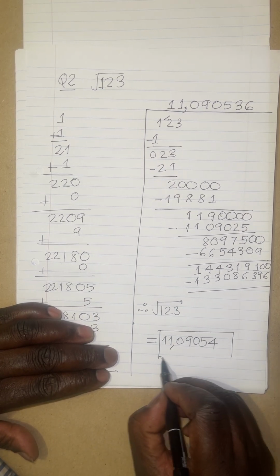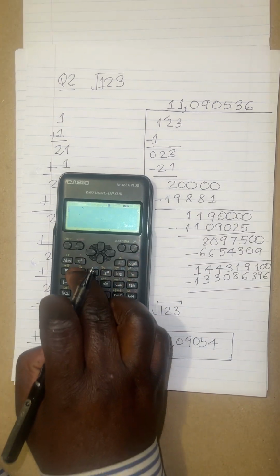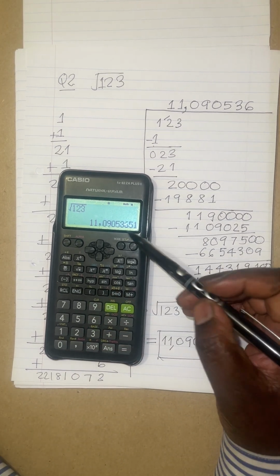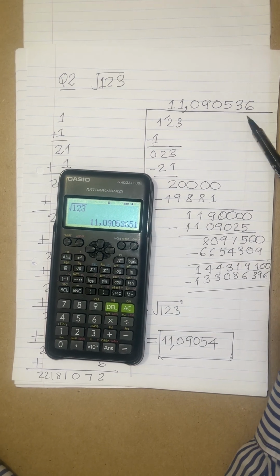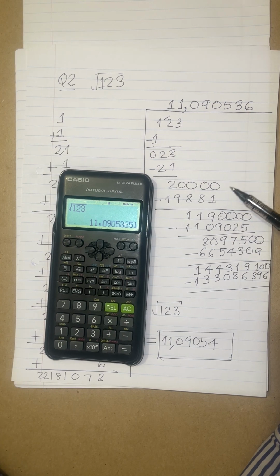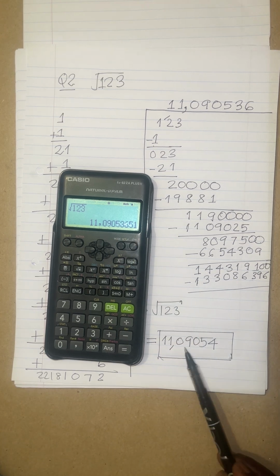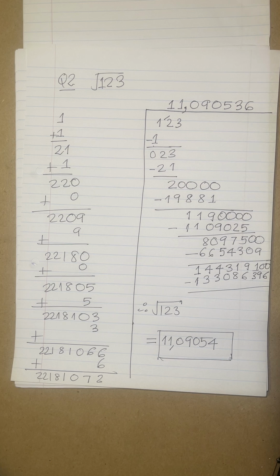We have a calculator close by. We just need to use it to check. Let's check this out if this is correct. Square root of 123. What does the calculator say? There it is. 11.090536. I stopped at 6. If I continued, I would have found 5, 1, and so on. But to 5 decimal places, it's going to be 11.09054. There it is. So this is the procedure on how you determine the square root of a number which is not a perfect square.